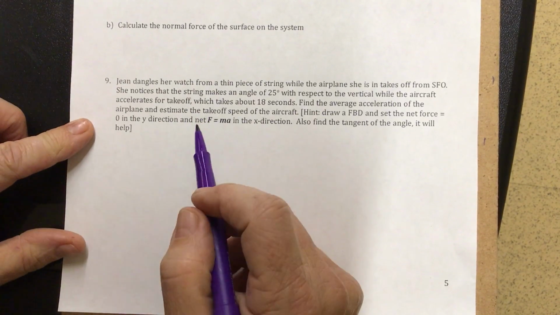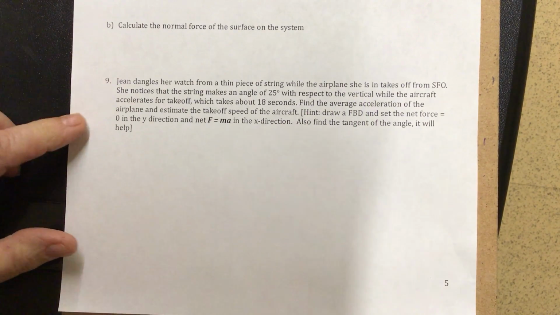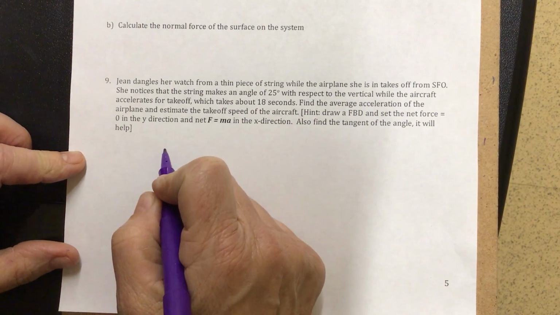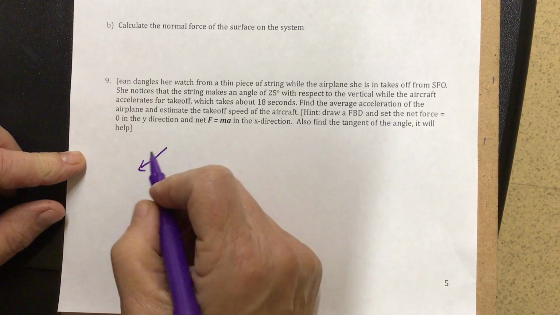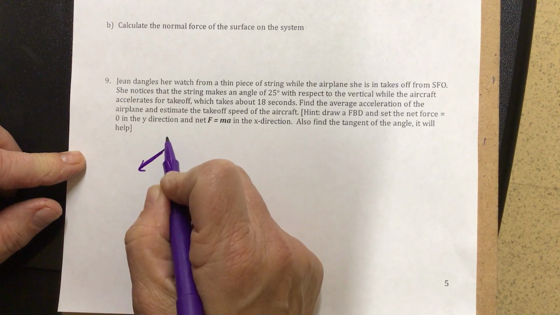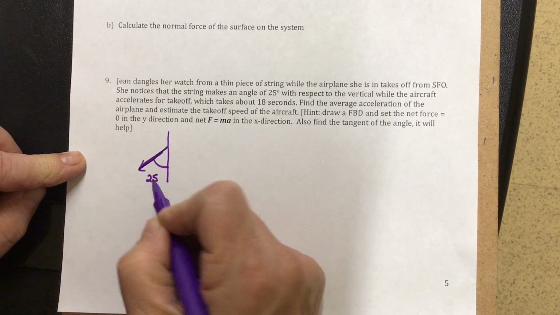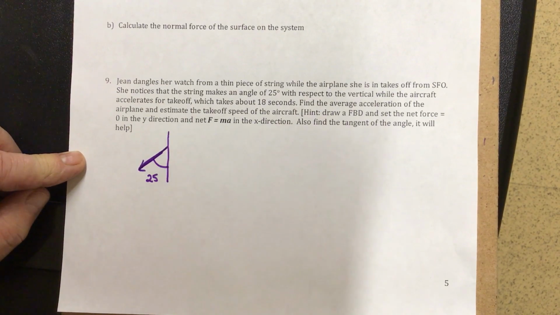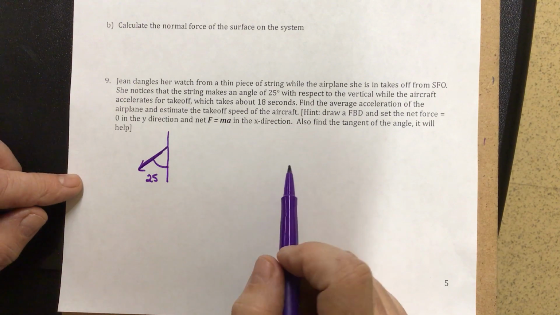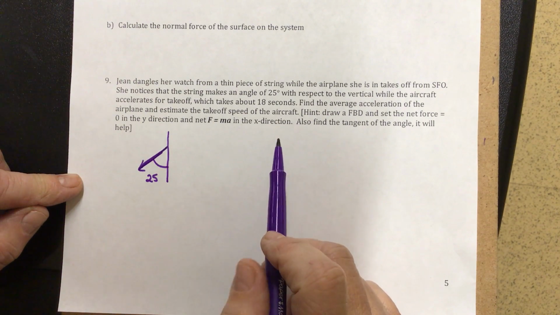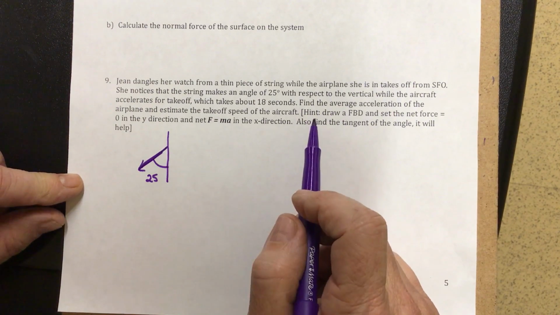Alright, so we've got Jean dangling a thin piece of string from an airplane while in the airplane, and she notices that the string makes a 25-degree angle with respect to the vertical. So what does that mean? Here we've got a string, and here's the vertical, and she's got a 25-degree angle. And she's got to figure out what's going on. She is interested in trying to understand what the acceleration of the plane is.